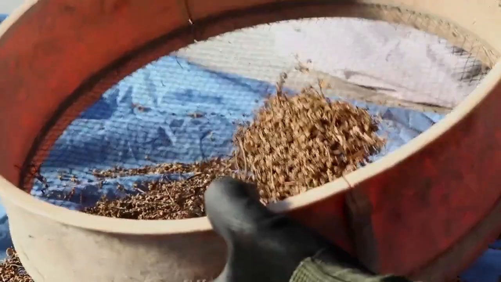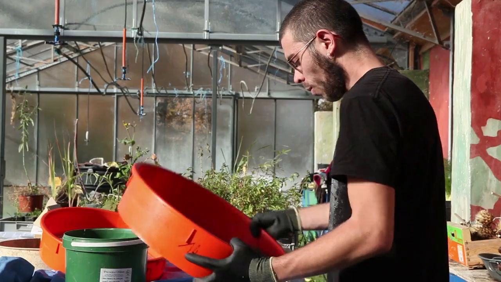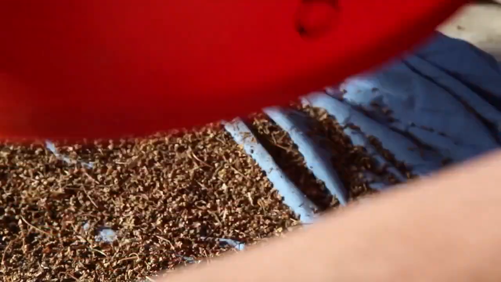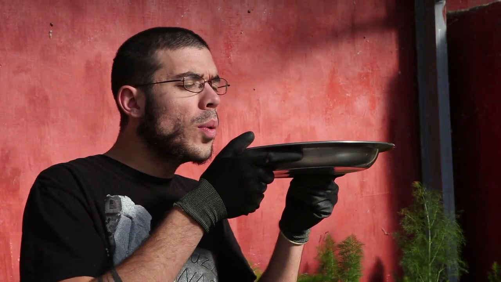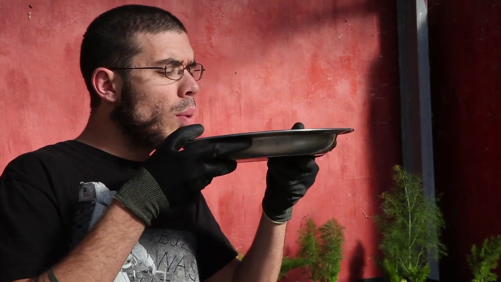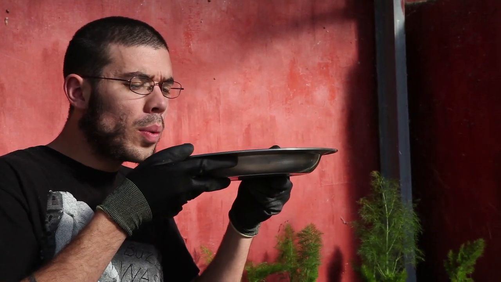To sort them, first use a coarse sieve that will retain the waste. Then use a thinner sieve that will retain the seeds but not the fine chaff. Finally, winnow them by blowing on them to get rid of the remaining chaff. Either do this yourself or use the wind.